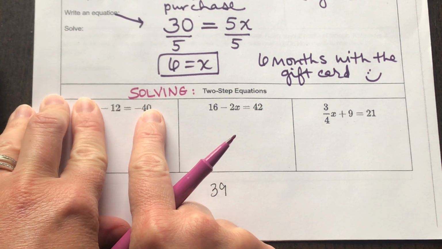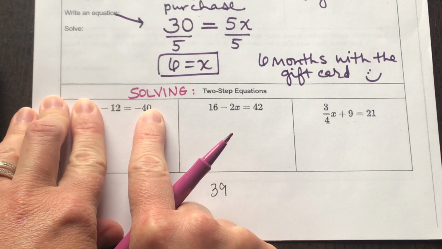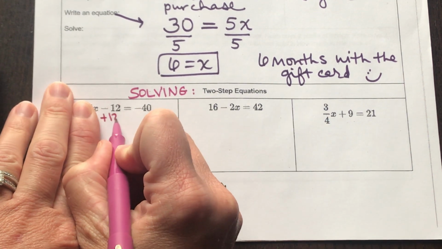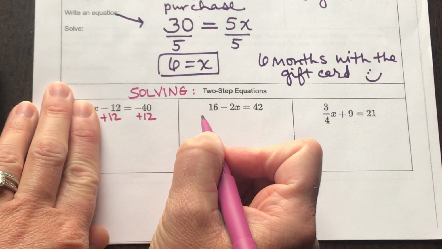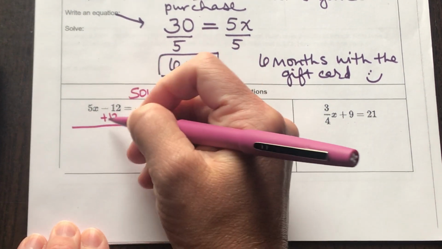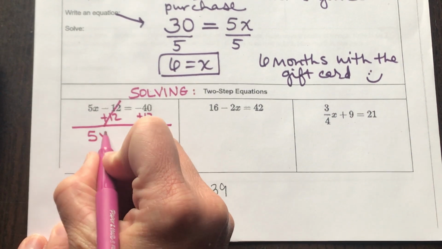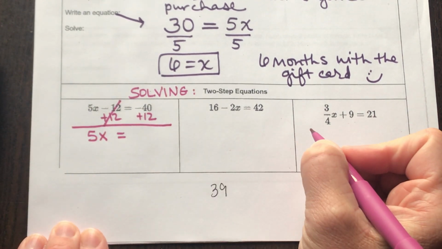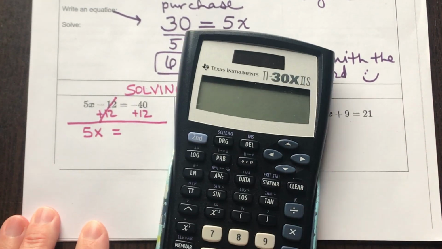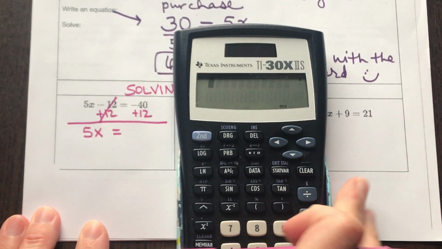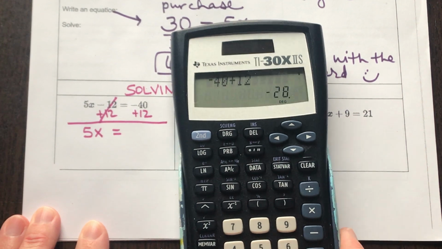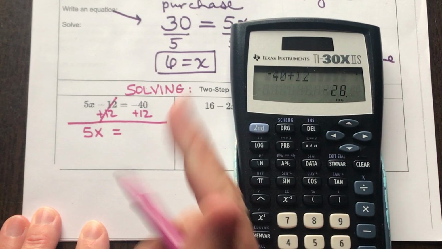And how I do that is by adding 12, the inverse operation of subtraction. So I'm going to add 12 to both sides of my equal sign. When I do that, I'm going to be left with 5x on the left side of the equal sign. And on the right side, use my calculator, I'm going to take negative 40 and add 12, which is going to give me negative 28.